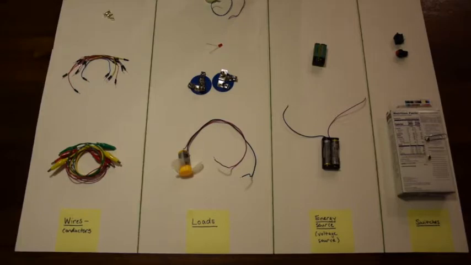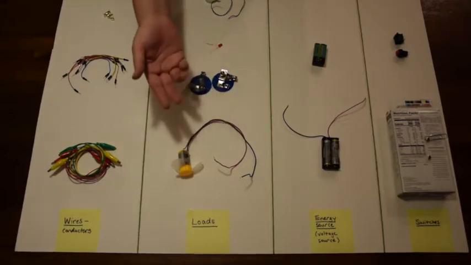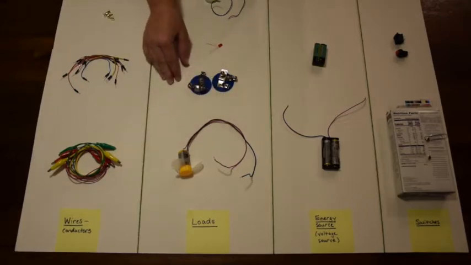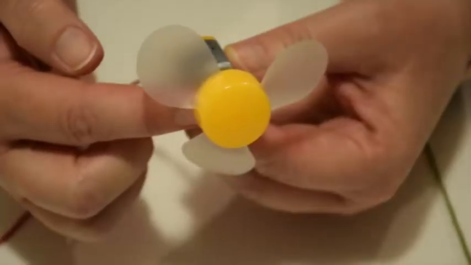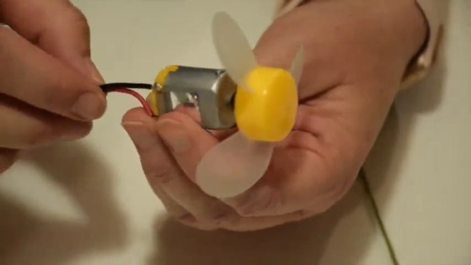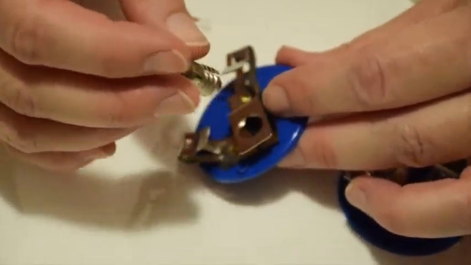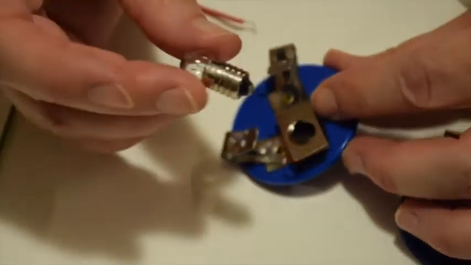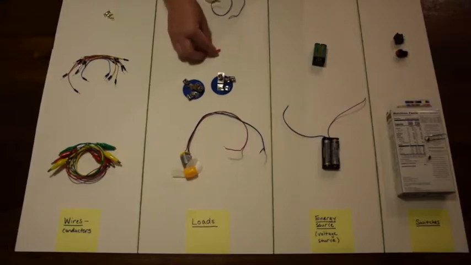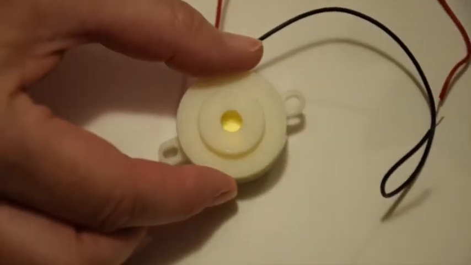Next, you need to have a load, so something that you're going to power up with the battery. Here I have a little motor with a fan attached to it. Here I have a couple of light bulbs that are inserted into a little holder. And here I have an LED, and this is a buzzer.